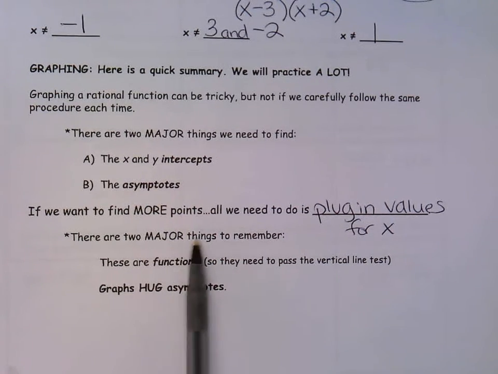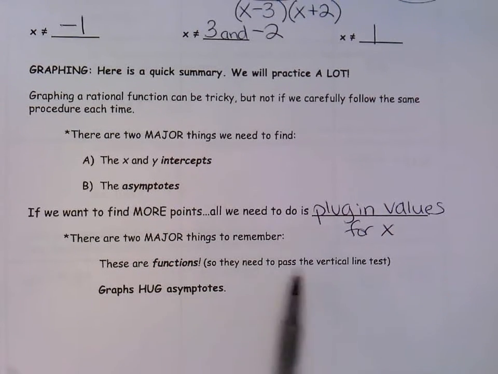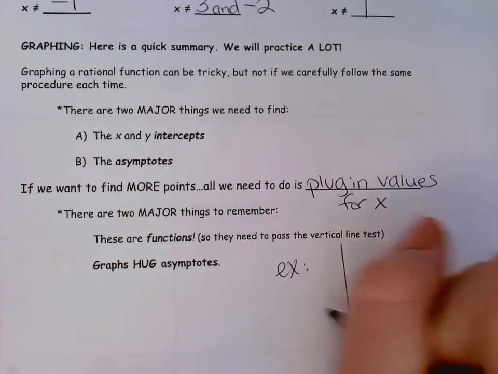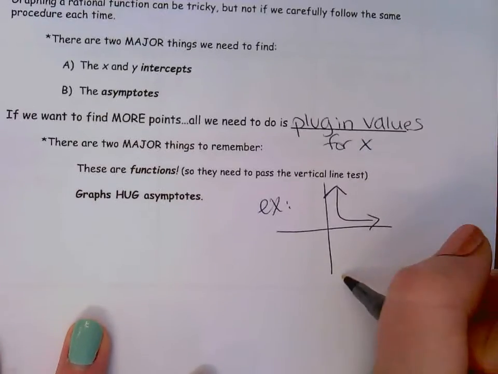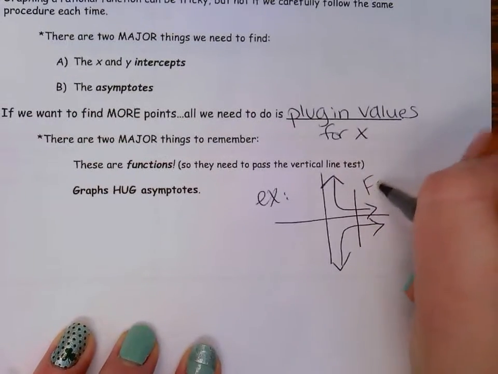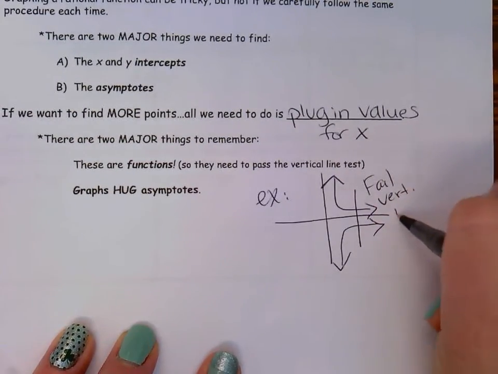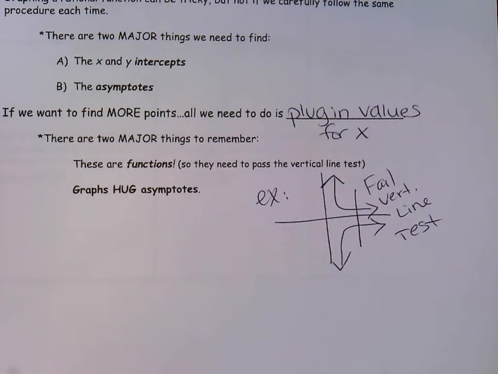And then the 2 things that we have to remember: these are called rational functions, so they'll always pass the vertical line test. So for example, when you're looking at the elbows of your graph, you're never going to have one elbow on top of the other elbow, right? Because that would fail the vertical line test. So these are always going to be functions. So putting your different parts of the graph in different regions, you want to keep that in mind.